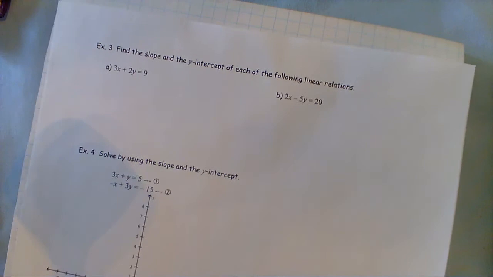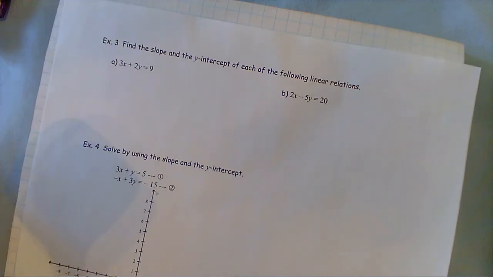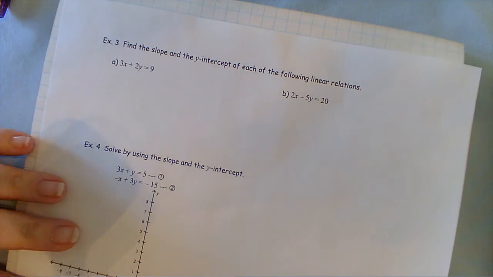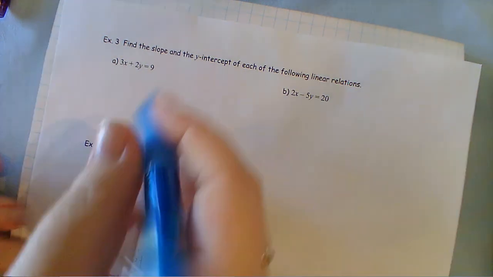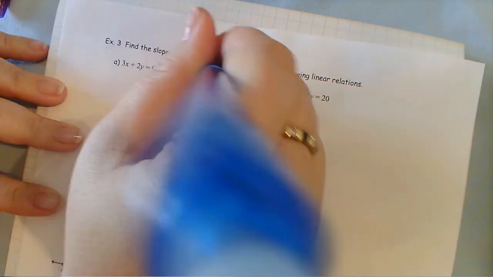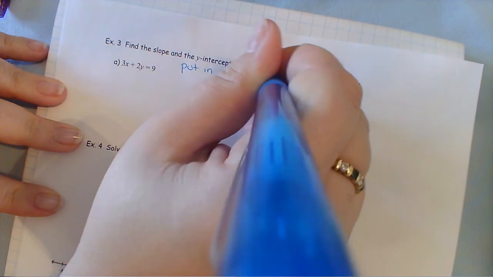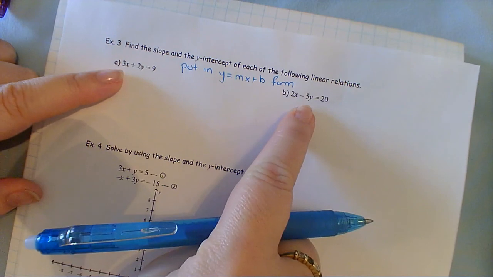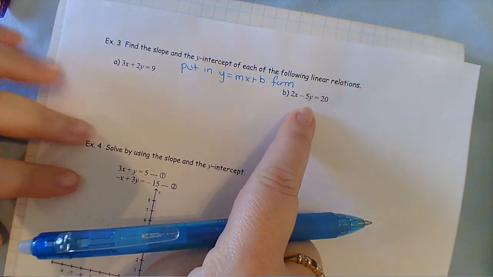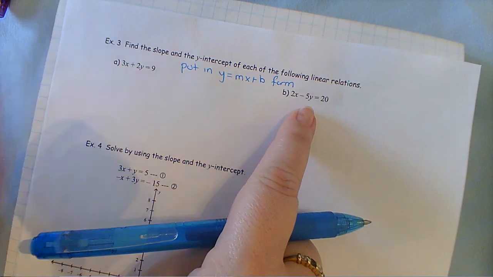So we've just done table of values and we've just done X and Y intercepts. So those were two methods to use to graph. Now you spent most of your time last year learning slope Y-intercept form, which I call the quick way of graphing. So in order to do slope Y-intercept form, you have to have the equation in y equals mx plus b. So find the slope and the Y-intercept, which means put it in y equals mx plus b form. So if you get an equation that comes in standard form, which are both of these, you're not going to be able to see what the slope is and what the y-intercept is right away just by looking. So you have to rearrange it.